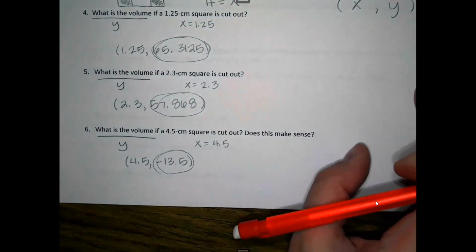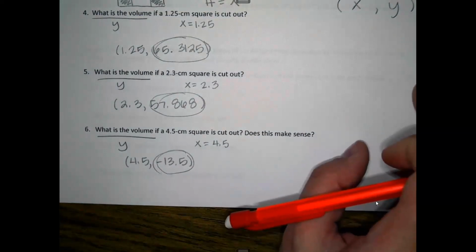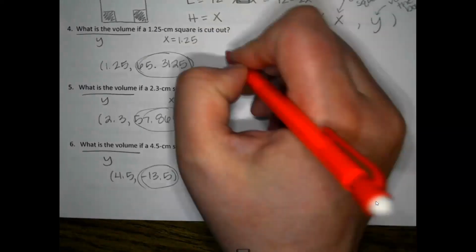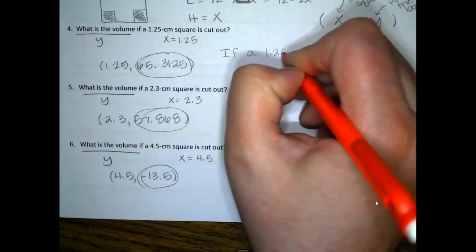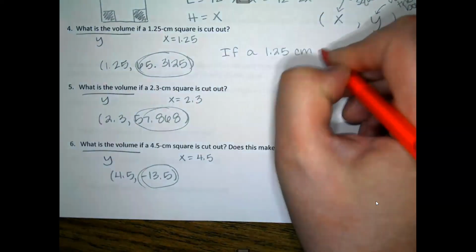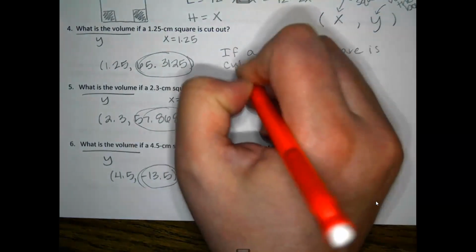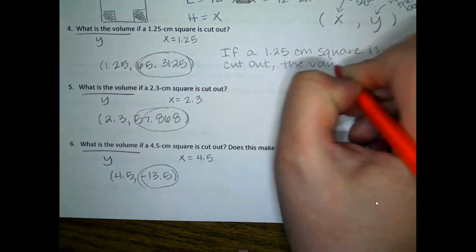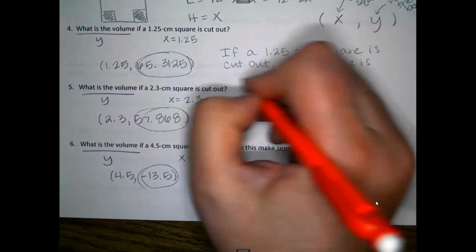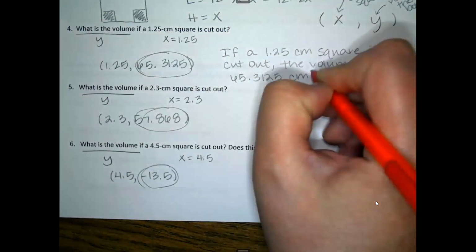Okay. So what is the volume if a 1.25 centimeter square is cut out? I'm going to say if a 1.25 centimeter square is cut out, the volume is 65.3125 centimeters cubed.